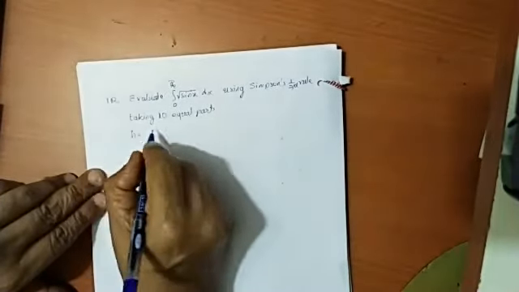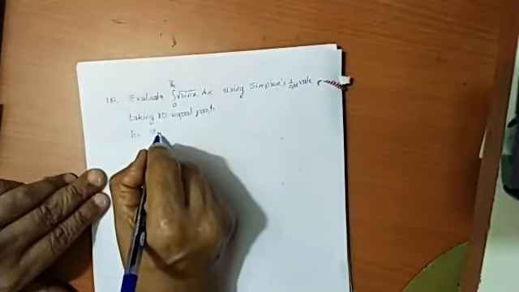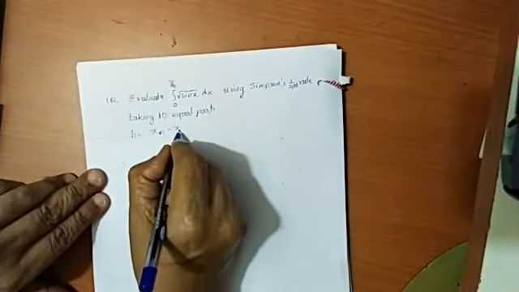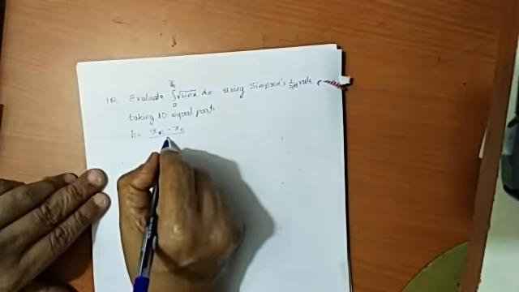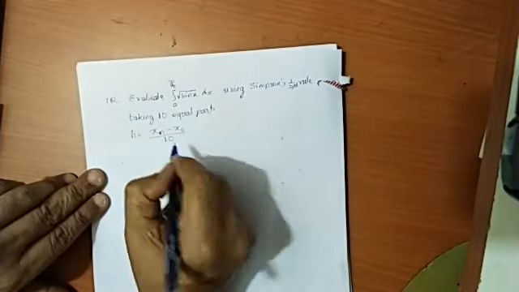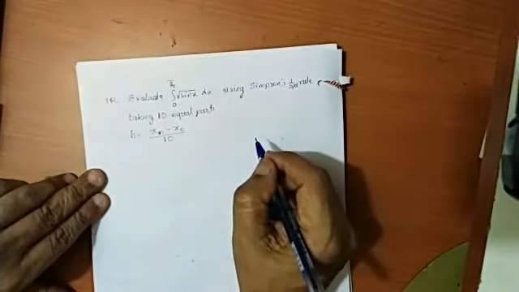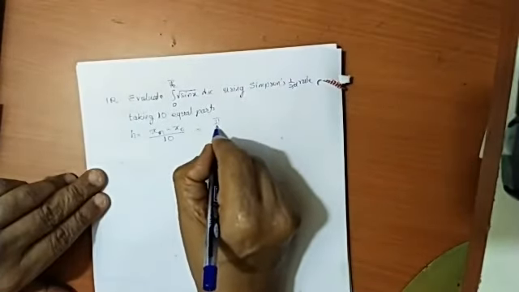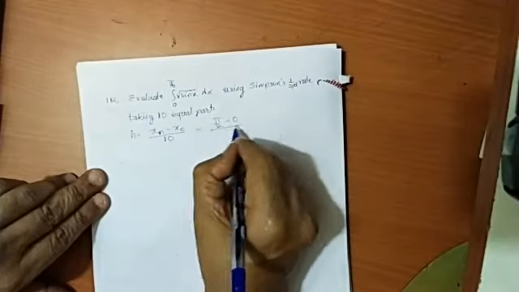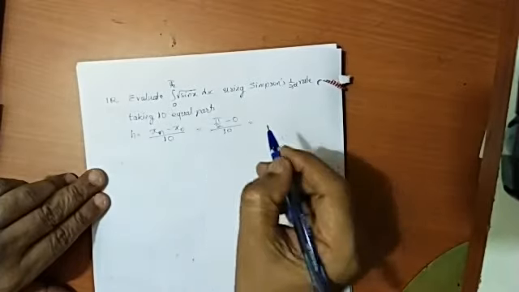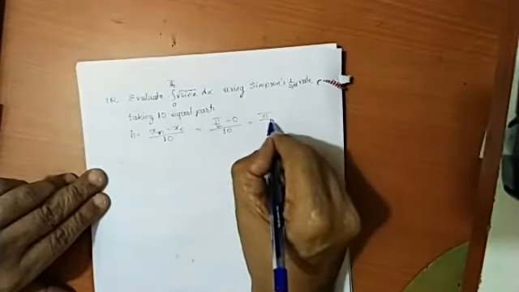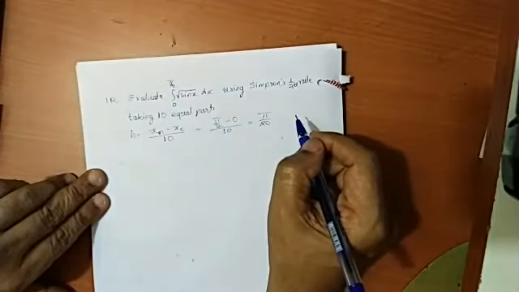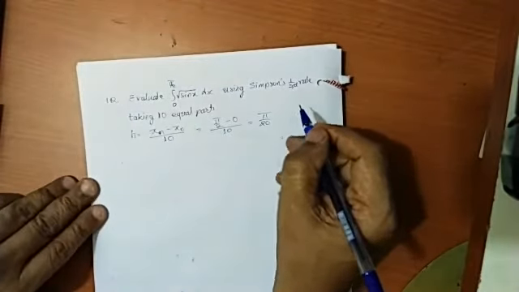So h will be xn minus x0 divided by 10, since 10 equal parts is asked. So that is equal to pi by 2 minus 0 by 10, pi by 2 into 1 by 10. So it is pi by 20.